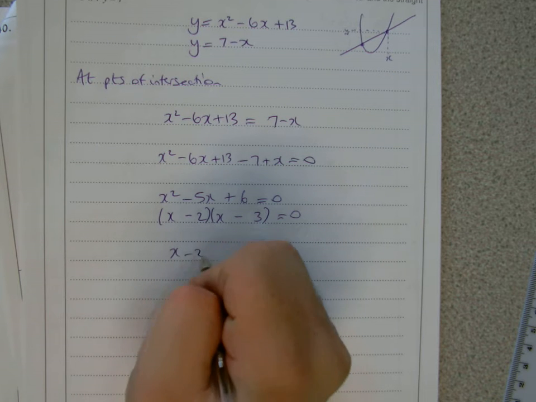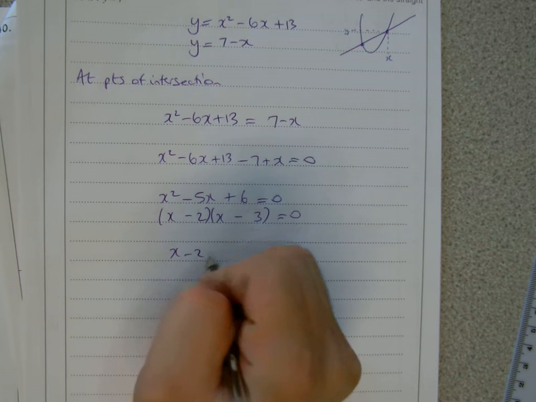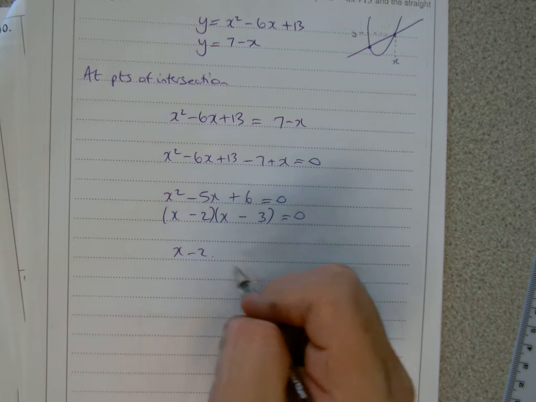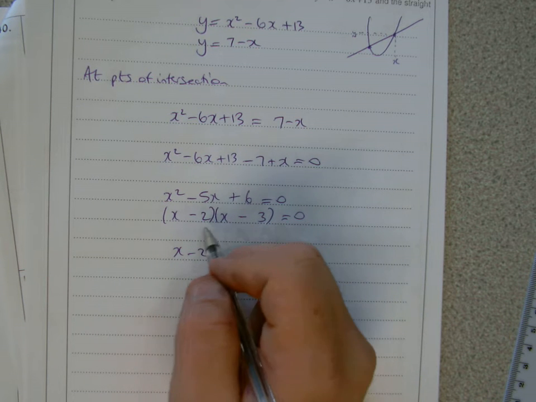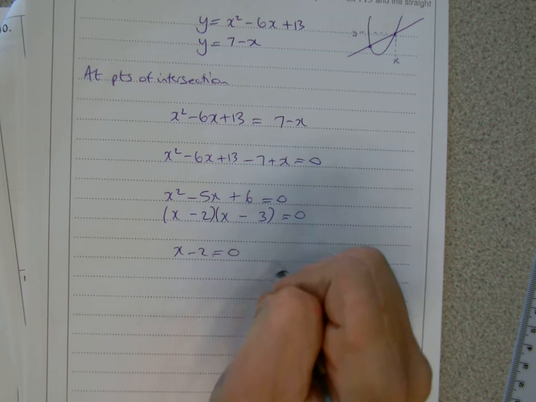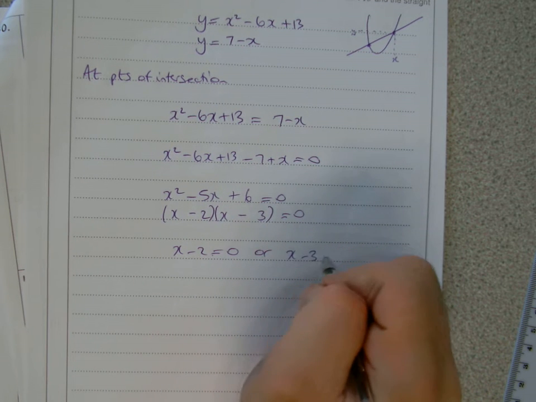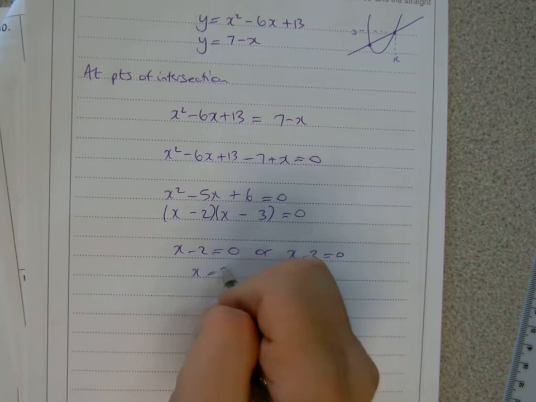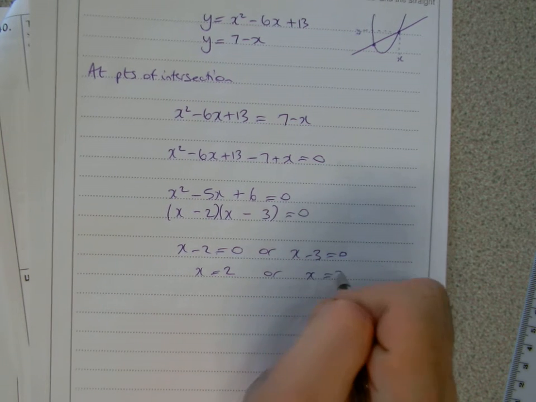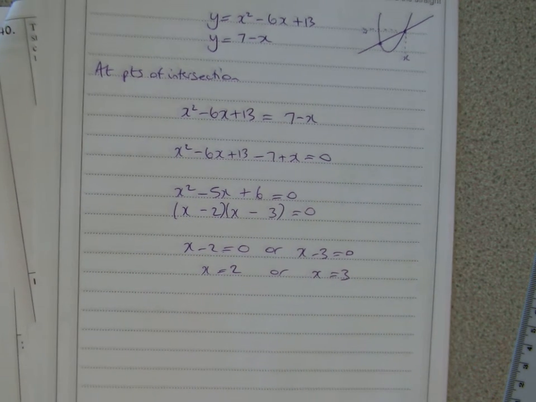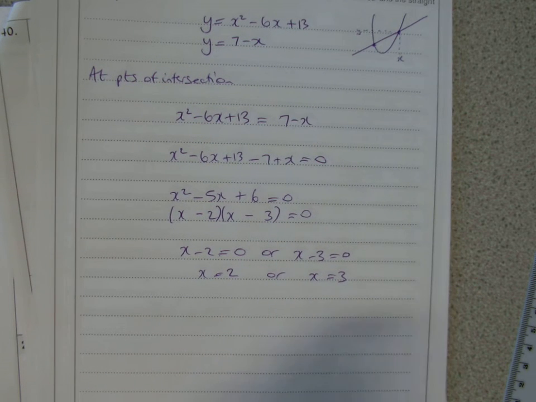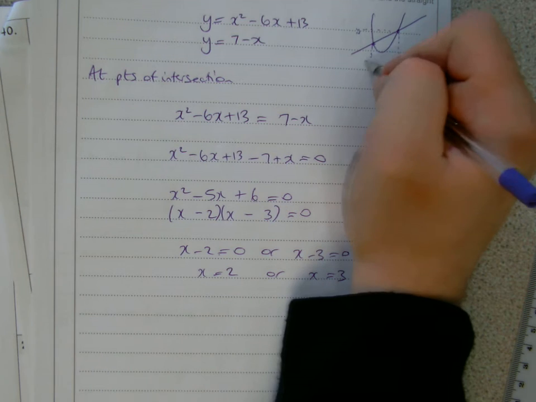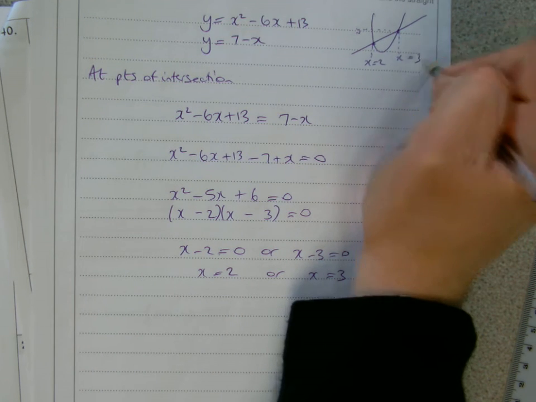So therefore you've got two brackets multiplied together equal to 0, and that means if you've got two things multiplied together that equal 0, one of them's got to be 0. So either the first bracket is 0, or the second bracket is 0, which means x is equal to 2, or x is equal to 3, okay? So we've got our x coordinates for the points of intersection. So it's as if this here would be my x equals 2, and that would be my x equals 3.